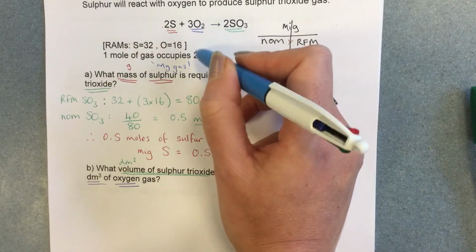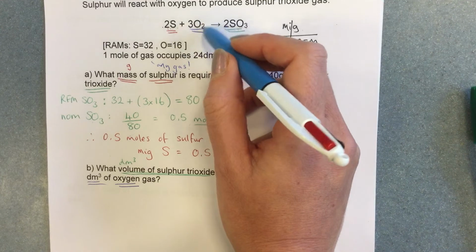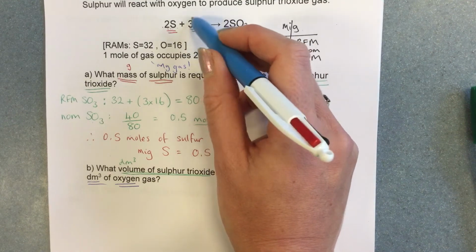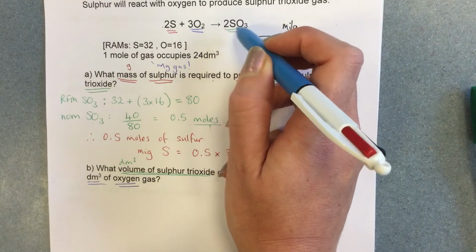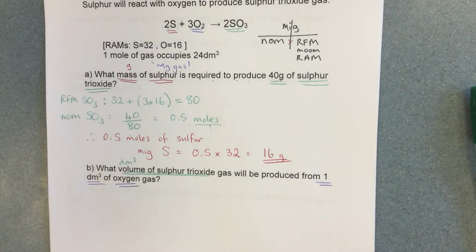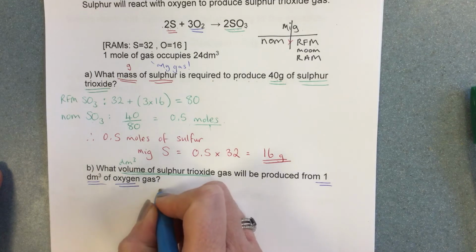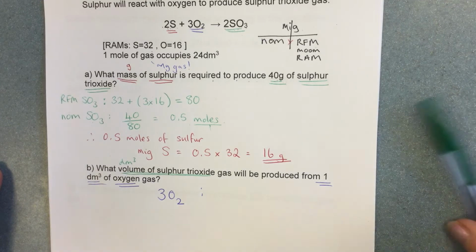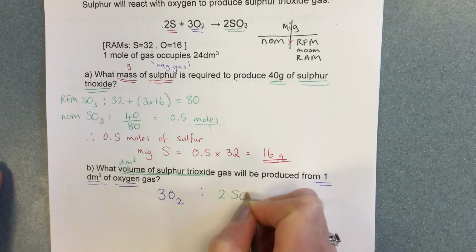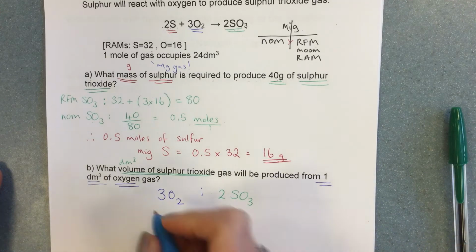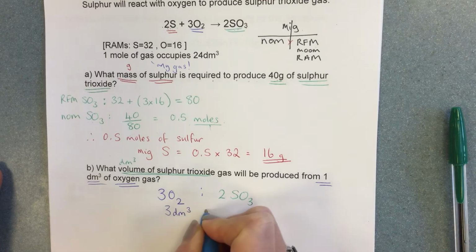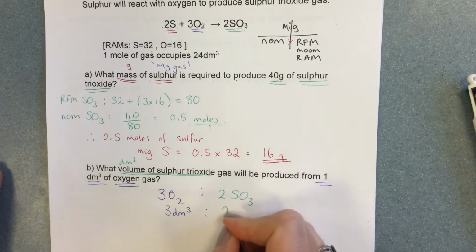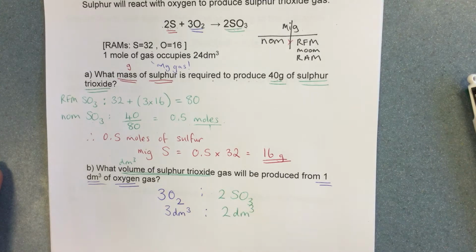So that ratio, if I had 3 moles, that would be 24 times 3, it'd be 72 decimetre cubed, would make 48 decimetre cubed. So I've kind of got that relationship. So I can just use a ratio in that case. So I can say that 3 moles of O2 is in a ratio to 2 moles of SO3, which means that 3 decimetre cubed of oxygen is in a ratio to 2 decimetre cubed of sulfur trioxide.